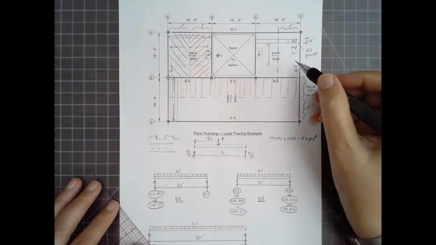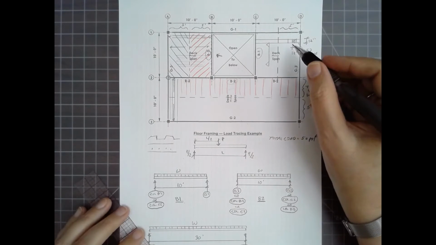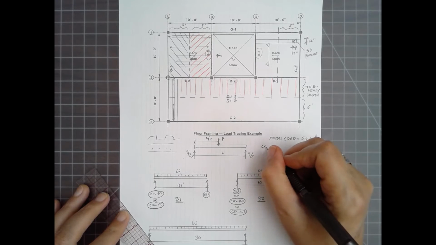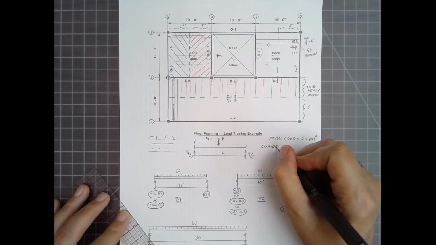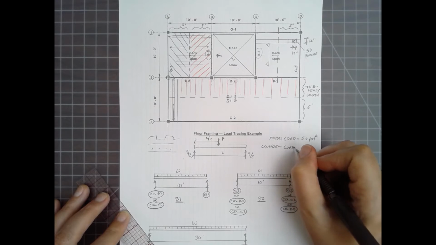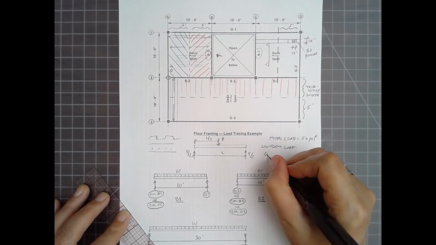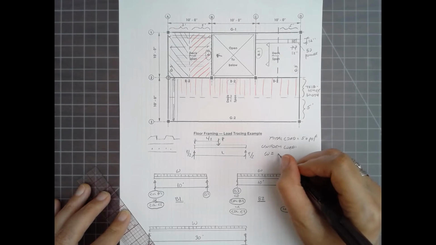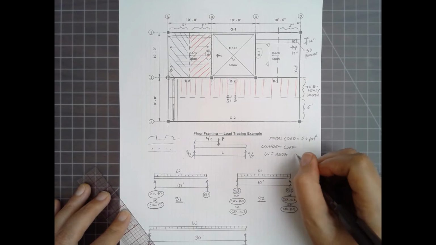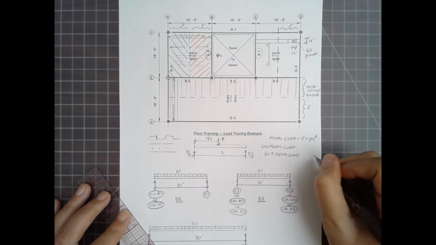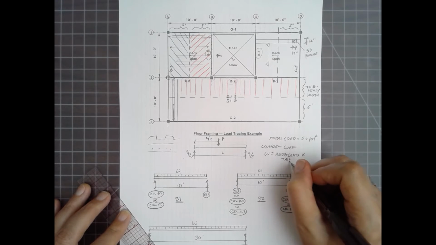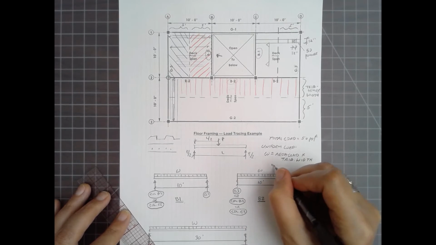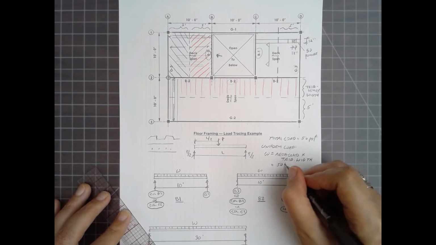So for beam B1, we can see that the load on B1, our uniform load W, is going to be equal to the area load times the tributary width. So that is our 50 pounds per square foot.